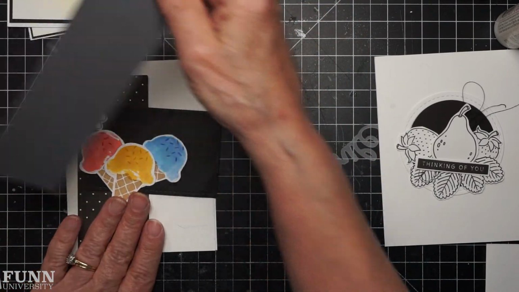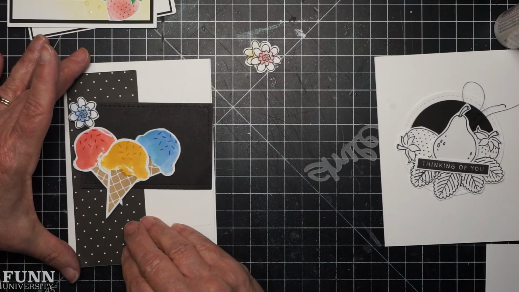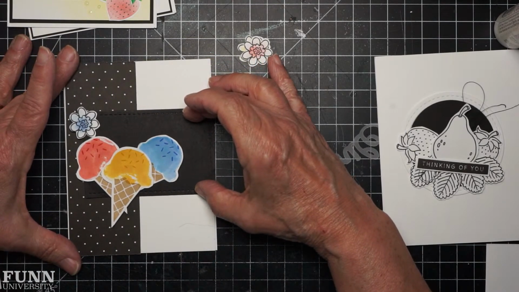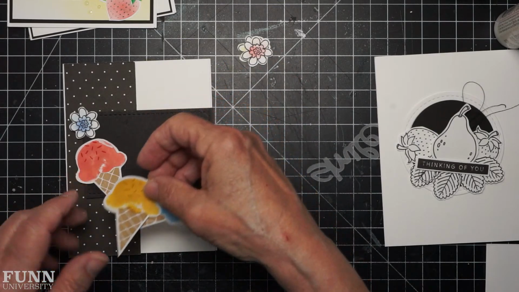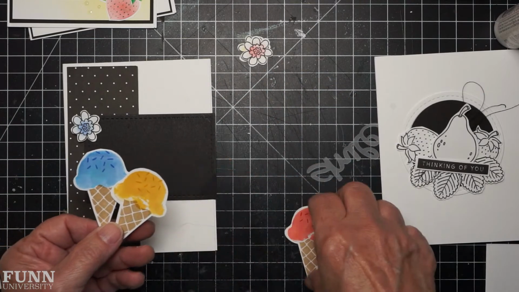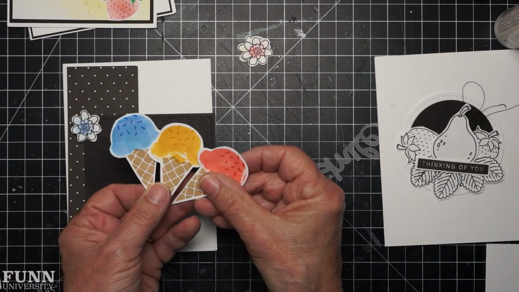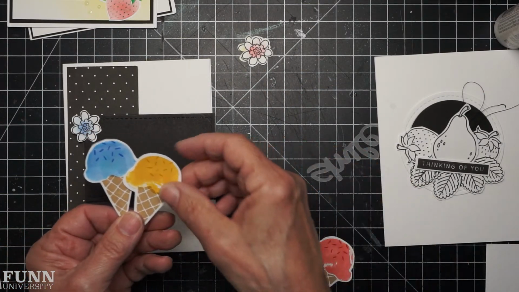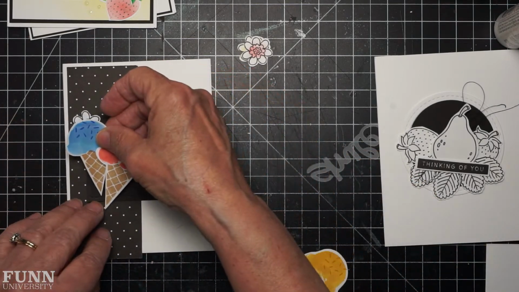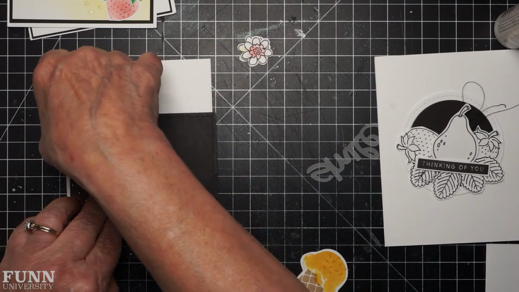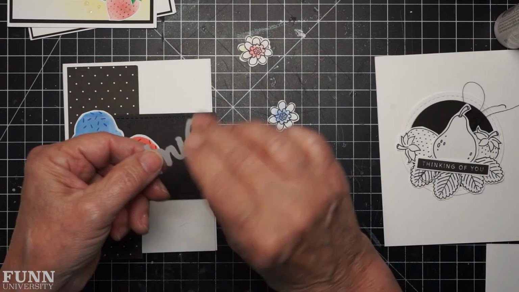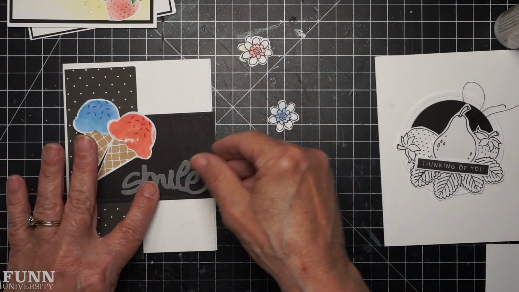I don't like this, for one thing. It's too much. Too much. We'll just put this on the background. We'll put this here. We're going to take out one of these ice cream cones. And even though we had the rule of 3 there, we're going to take out one of the ice cream cones. And I think the pink one's cuter. So we're going to use the pink one. We're going to add this little vellum smile.